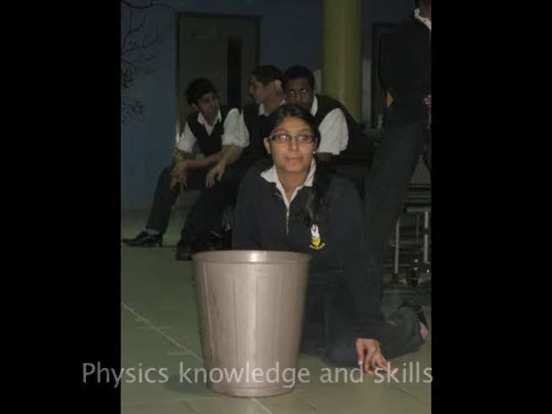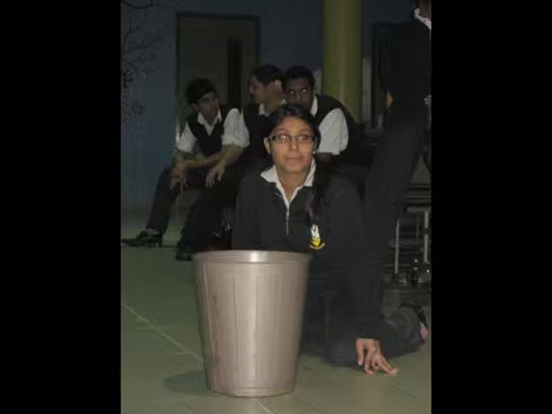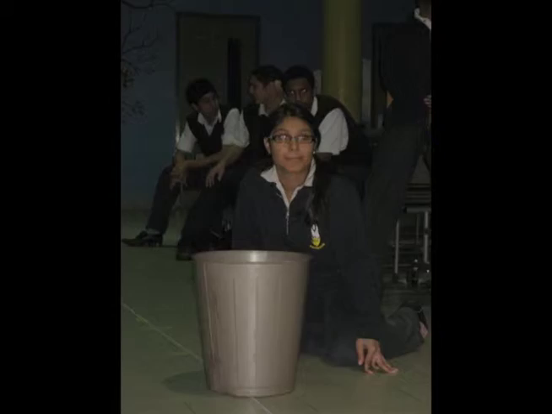Physics knowledge and skills were used to launch the spring into the metal bucket from a certain distance and angle. Before the spring was launched on the big day, predictions were made.